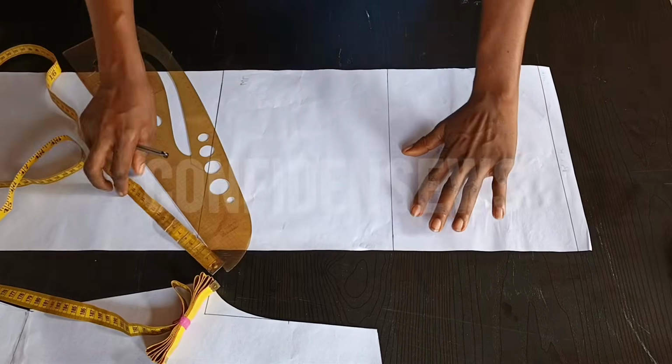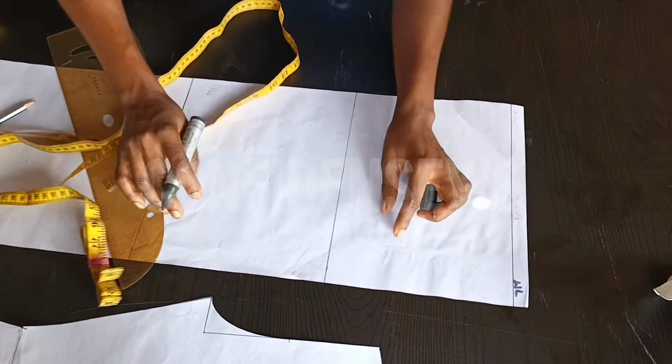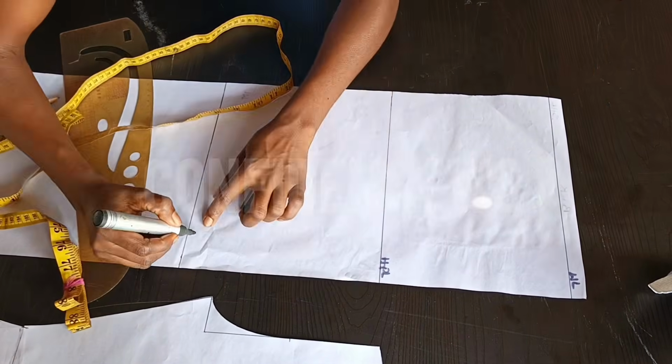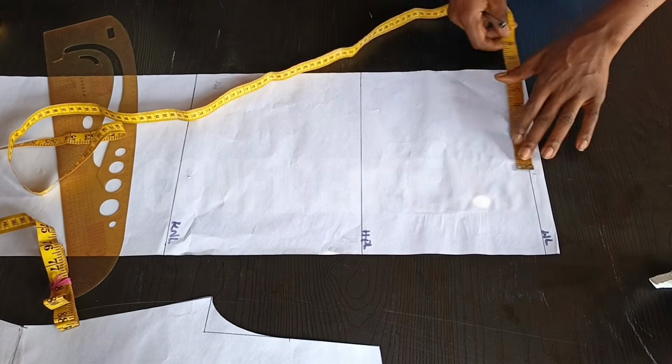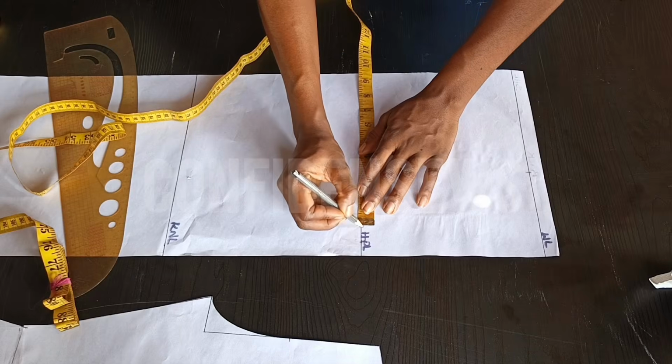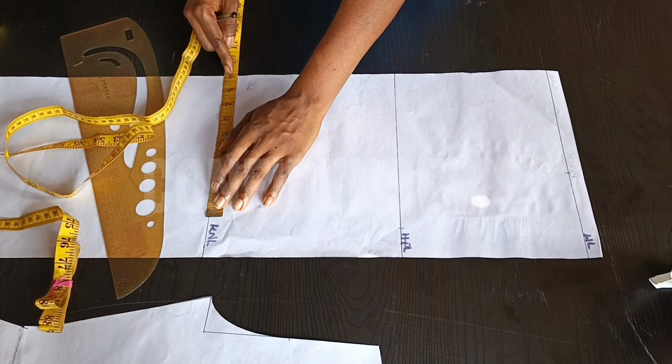I'll label them waistline, hip line, and the knee line, just so we know where we are taking our measurements on. So now on the waistline, I'll take the waist measurement divided by 4. There's no ease. On the hip line, the hip measurement divided by 4 plus half inch.